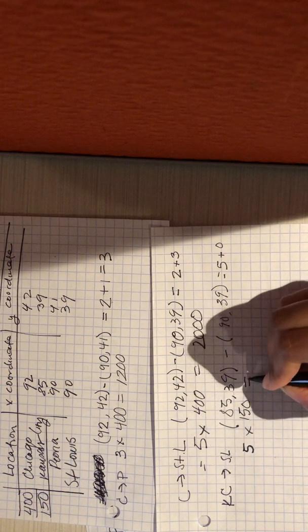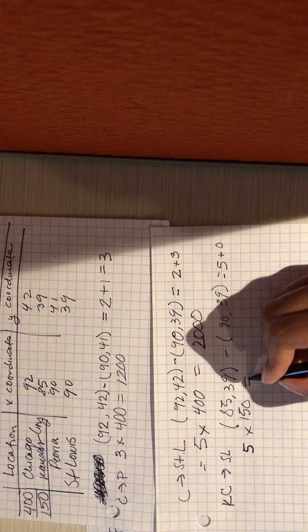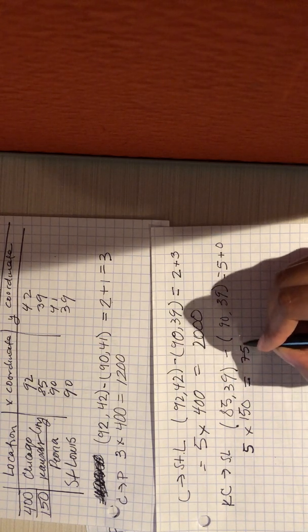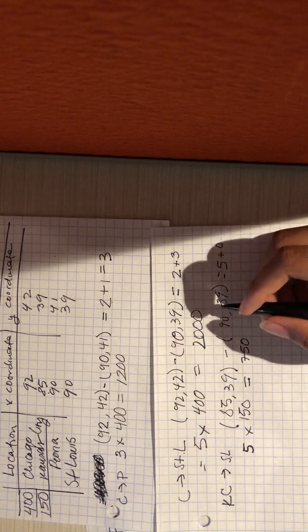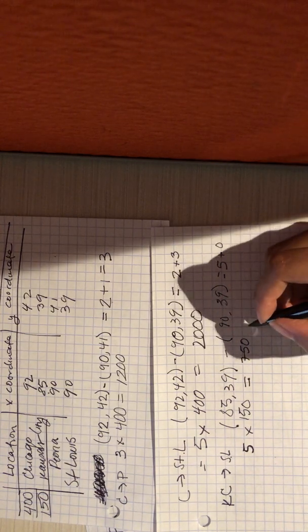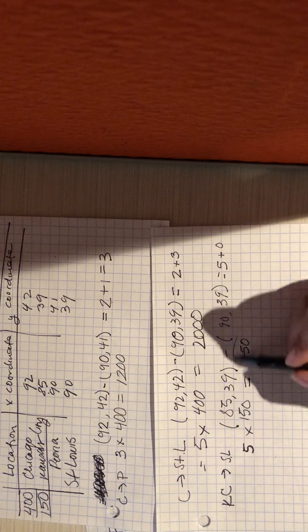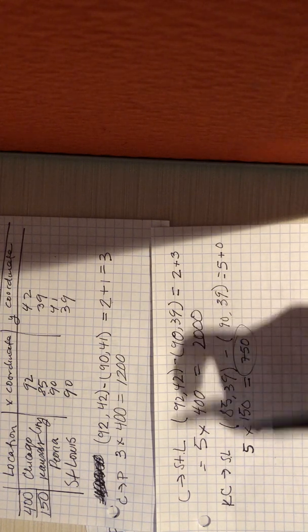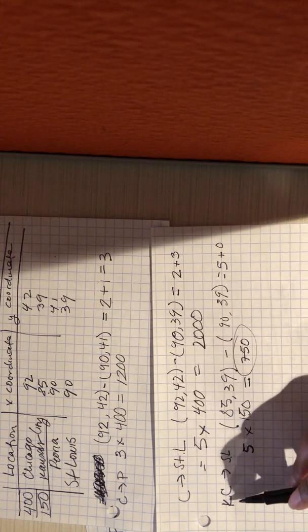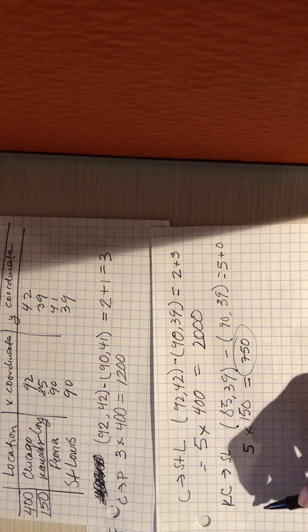So 5 times 150 would give us 750. And so that is our load distance score for Kansas City-St. Louis.